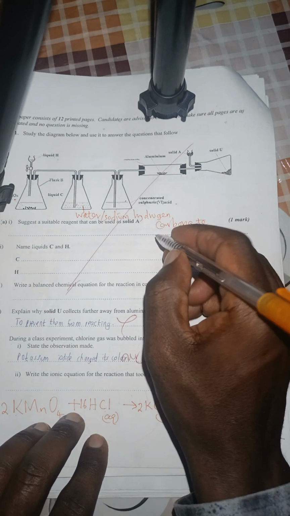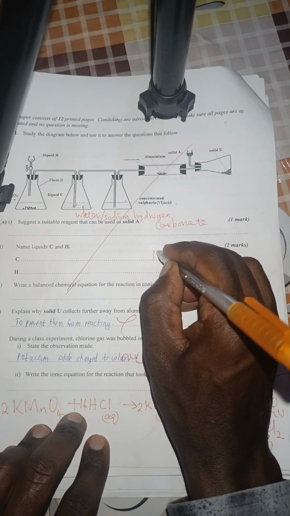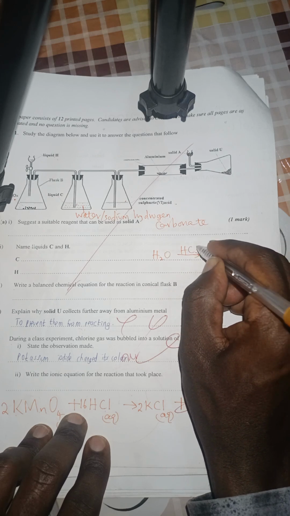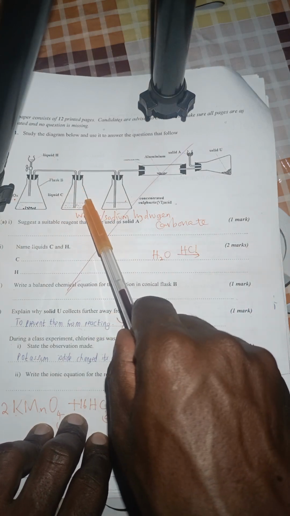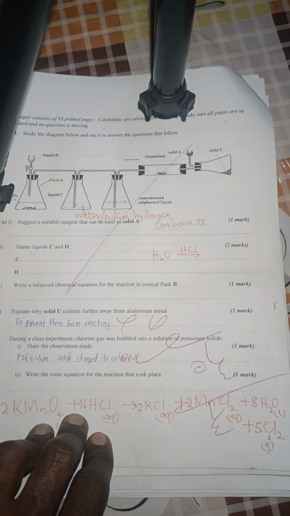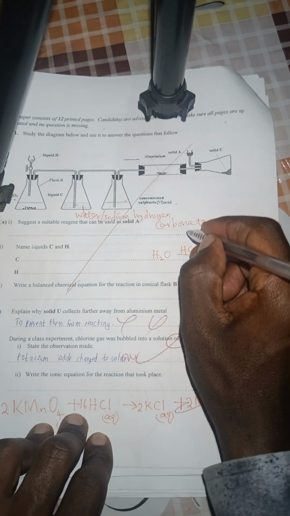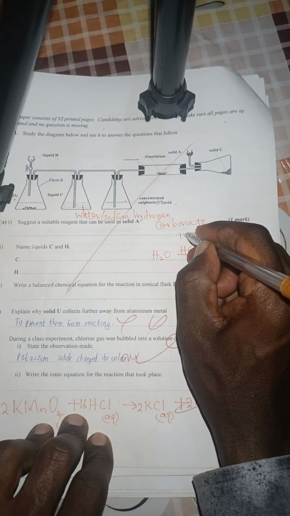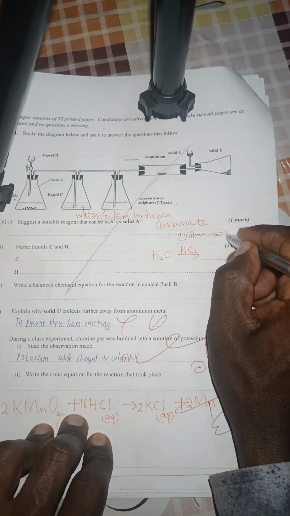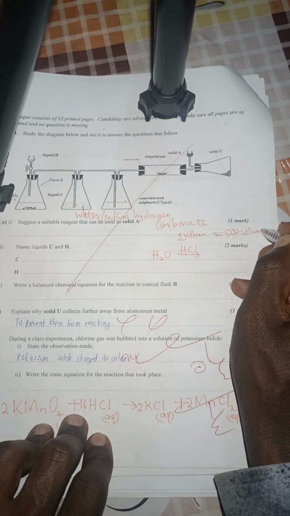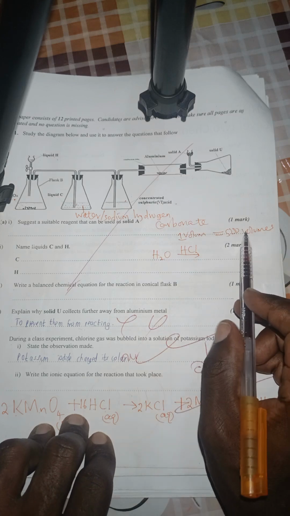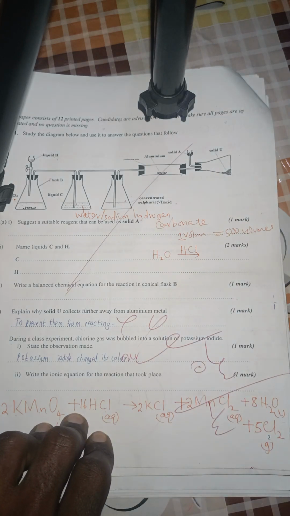How? For example, if this is water and this hydrogen chloride gas gets passed through this end, it won't find its way into this other end. Why? Because hydrogen chloride is very soluble in water. We are told that one volume of water can dissolve 500 volumes of this gas. Just imagine. One volume of water can dissolve 500 volumes of what? Hydrogen chloride gas.